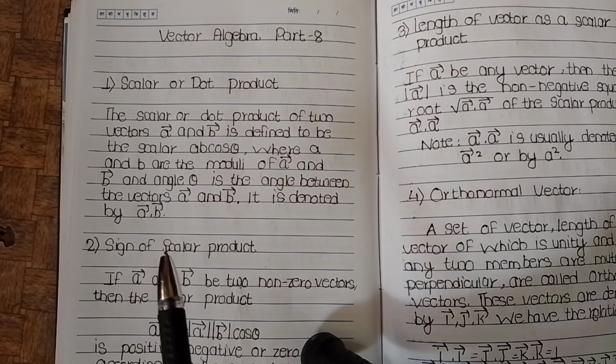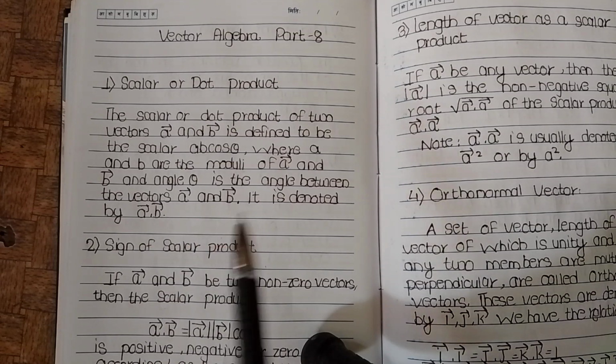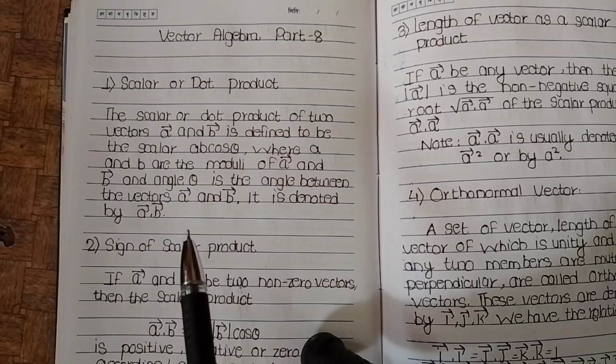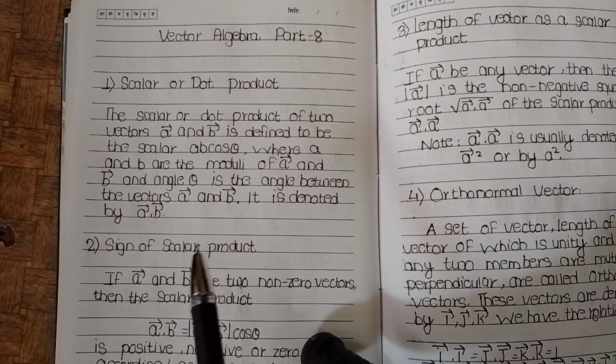So what is scalar and dot product? The scalar or dot product both are same. If you say scalar product, it is also same. If you say dot product, it is also same. Of two vectors, A vector and B vector, it is defined to be the scalar AB cos theta, where A and B are the moduli of A vector and B vector, and angle theta is the angle between the vectors A vector and B vector. It is denoted by A vector dot B vector.